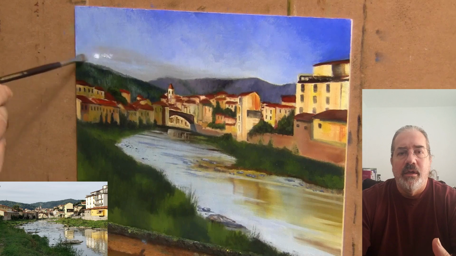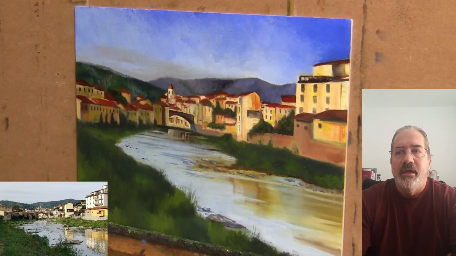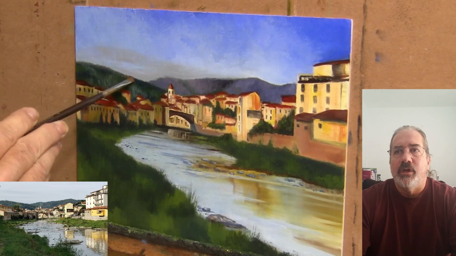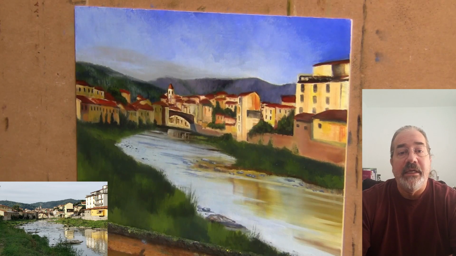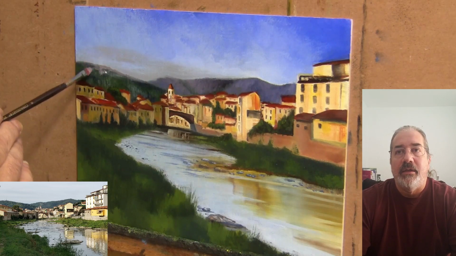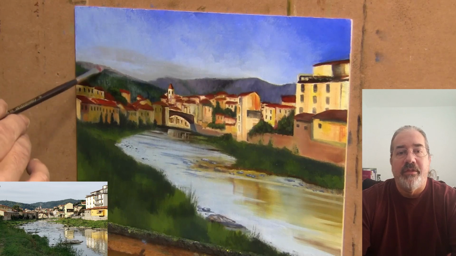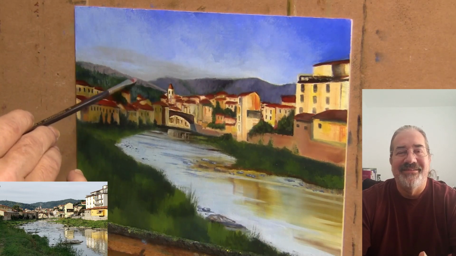Thick over lean, and the reason that exists is because of how things dry. Did I say lean over thick? Thick over lean. No, I'm getting it screwed up.